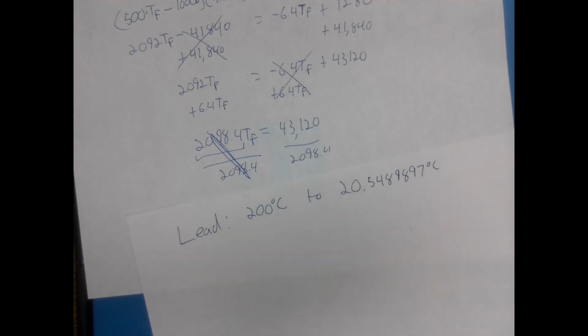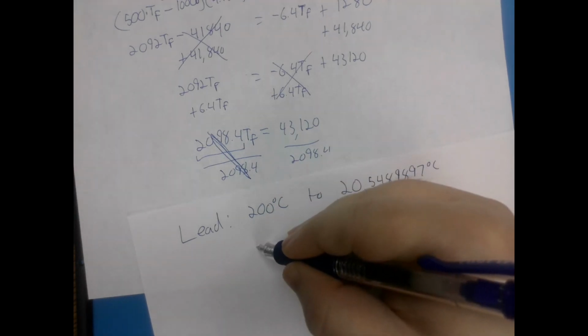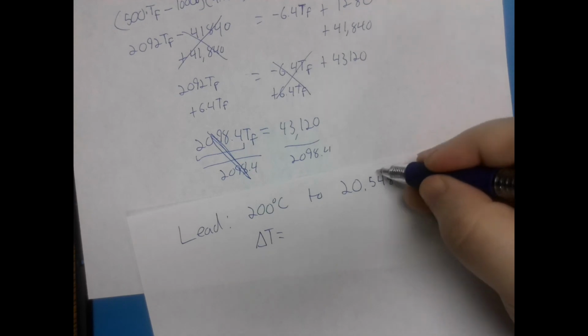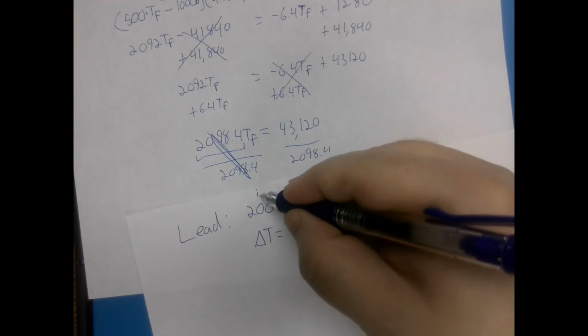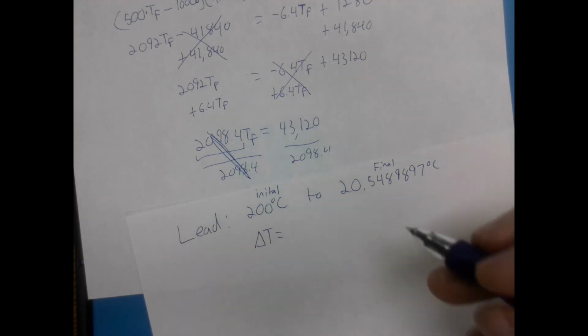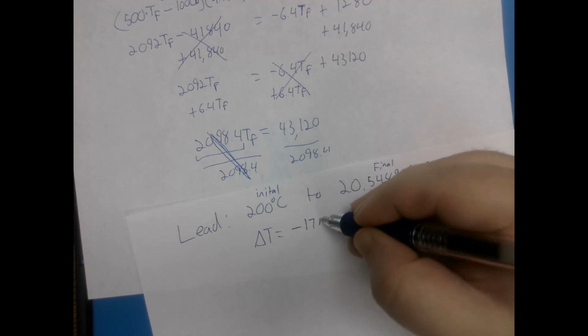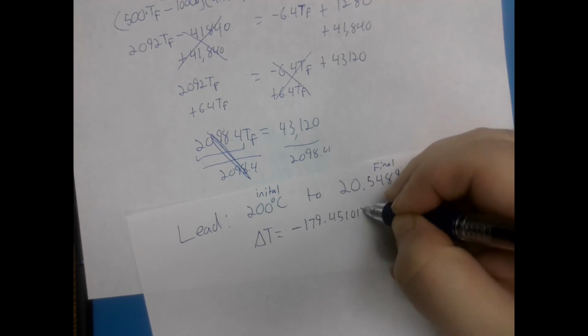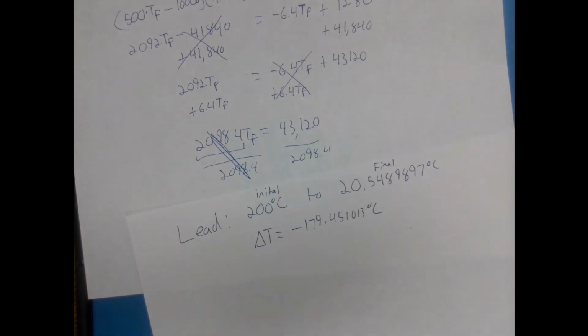So what's the temperature change? This is the final, this is the initial. So to double check your answer, just check to see if the energies on both sides match up. We get negative 179.451013 degrees Celsius. So the lead lost over 179 degrees Celsius of temperature, right?